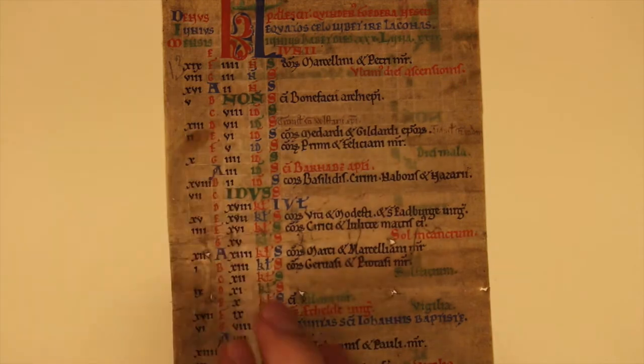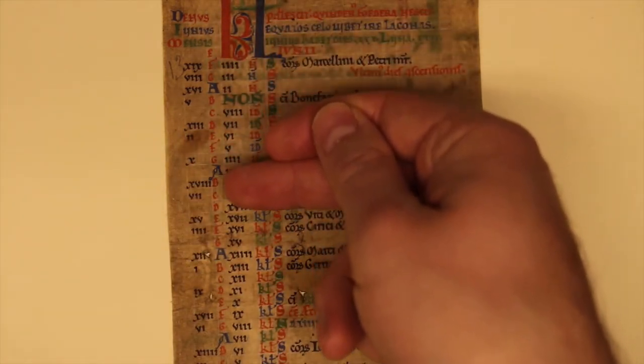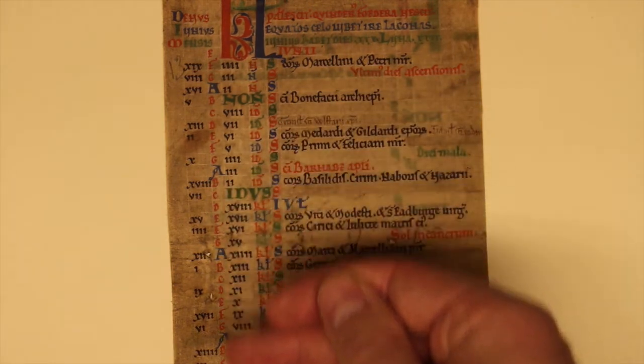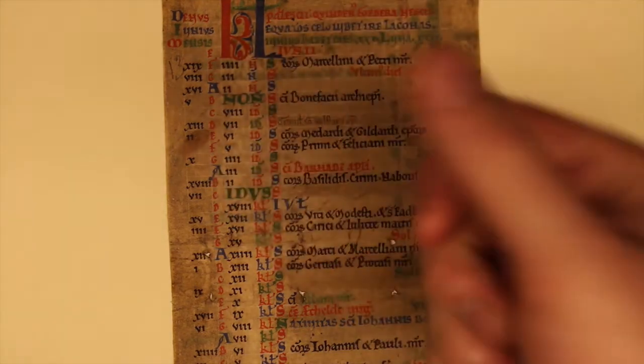If we move over one more to the left, we see the Dominical letters, which are here. They're just A, B, C, D, E, F, G, A, B, C, D, E, F, G, etc. And that is 7 letters, 7 letters for the 7 days of the week. And if you knew what day of the week a given date was, you could always count down using the golden letters.